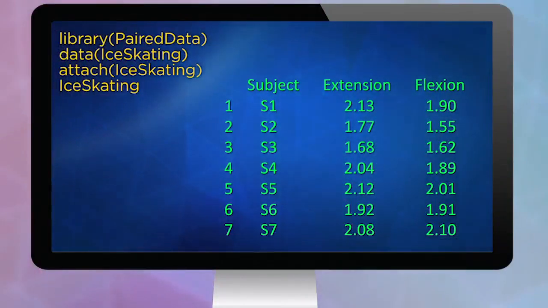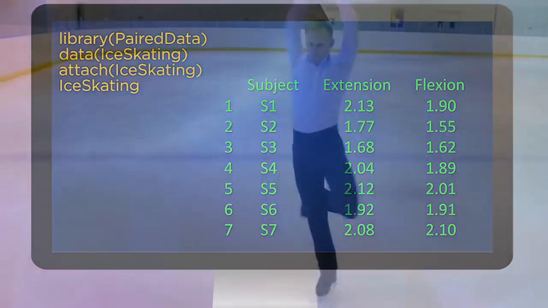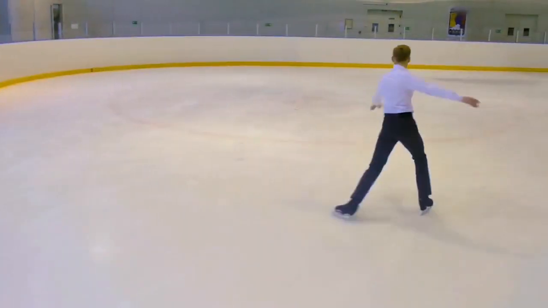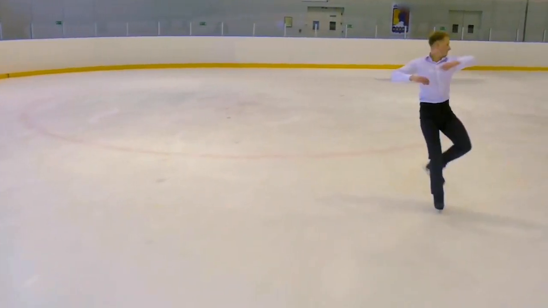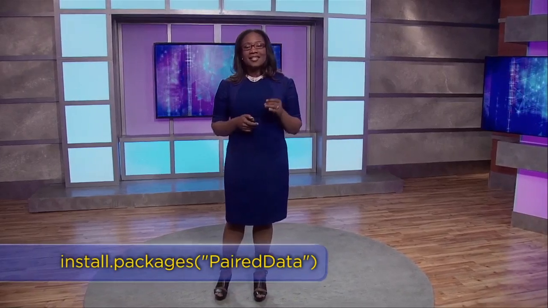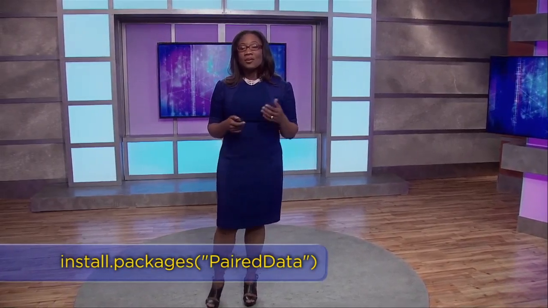The ice skating data set is in the R package called PairedData. This gives us the speed measurement in meters per second for 7 ice skating dancers when one leg was either extended, which is extension, or flexed, which is flexion. Now, this data set is located in the PairedData package, so we need to use install.packages of PairedData in order to load that. You could also click on Install Packages in the lower left panel to install it that way.